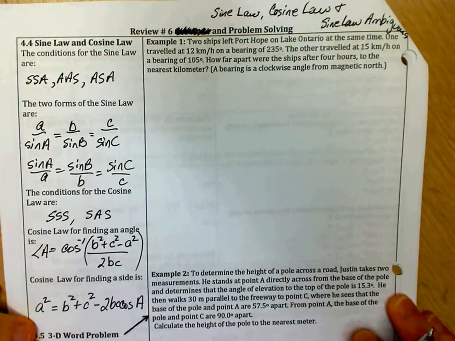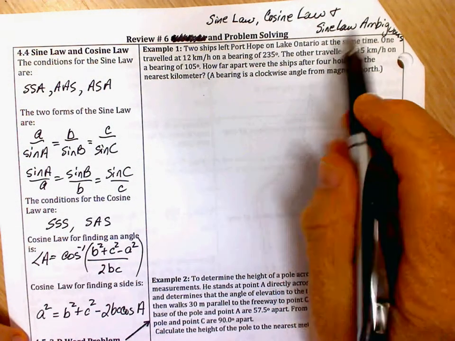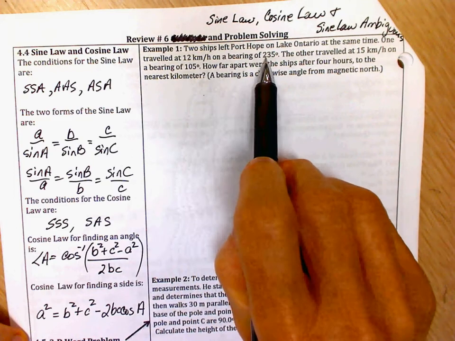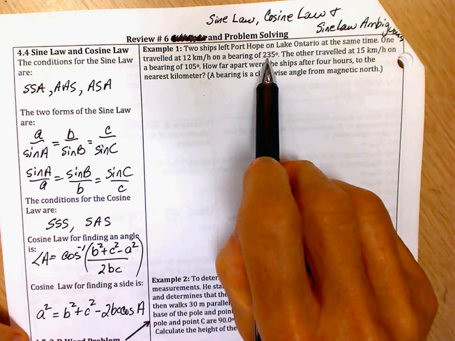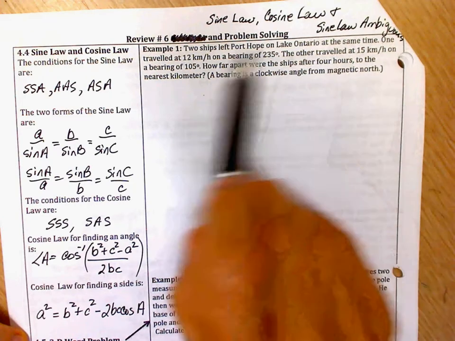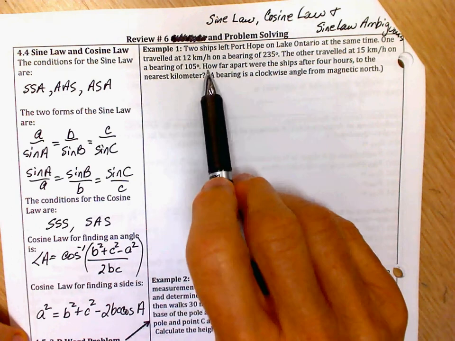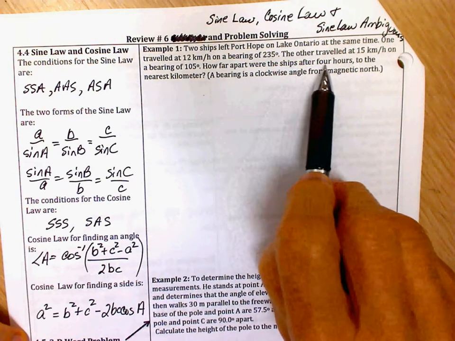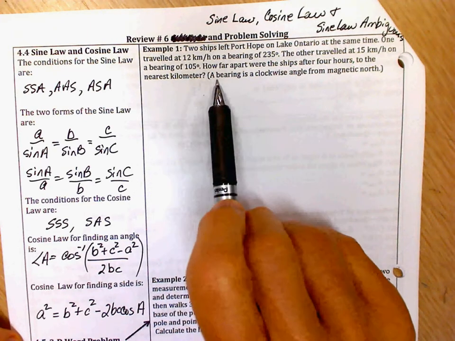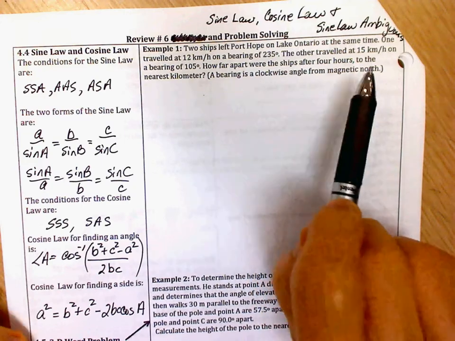Two ships left Port Hope on Lake Ontario at the same time. One traveled at 12 kilometers per hour on a bearing of 235 degrees. The other traveled at 15 kilometers per hour on a bearing of 105 degrees. How far apart were the ships after 4 hours to the nearest kilometer? Just to remind you, a bearing is a clockwise angle from the magnetic north.